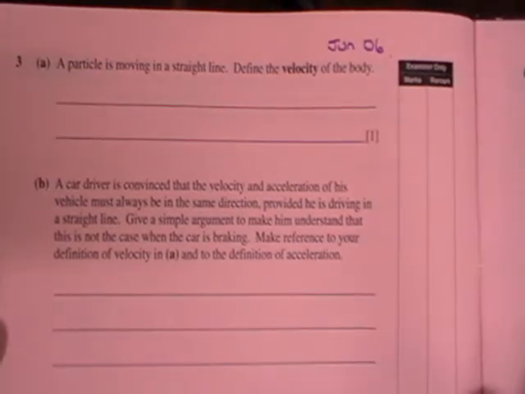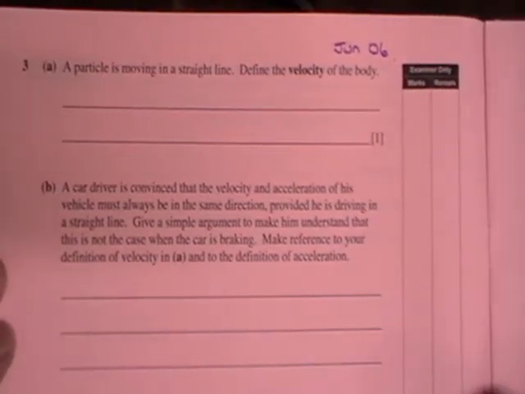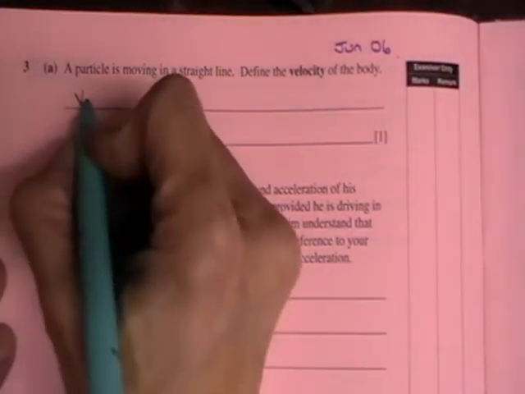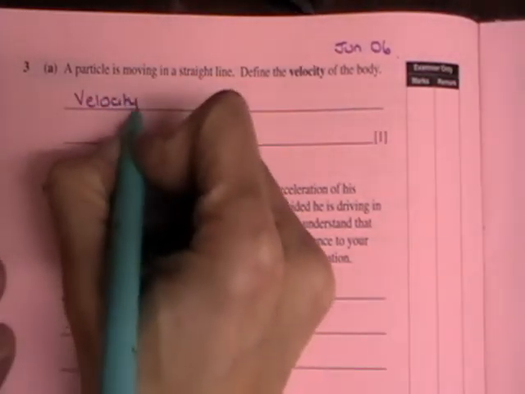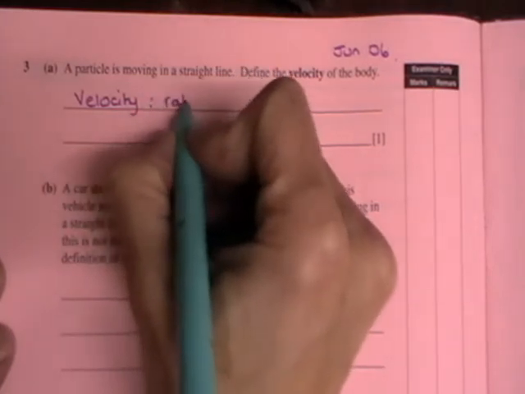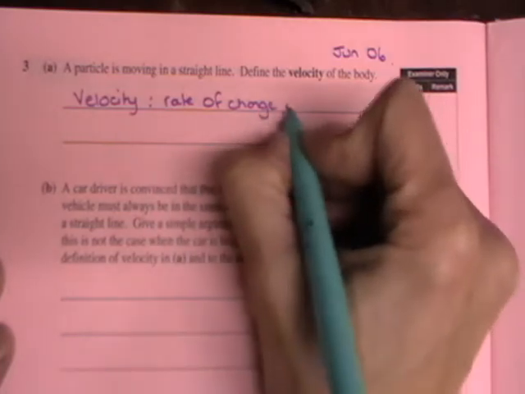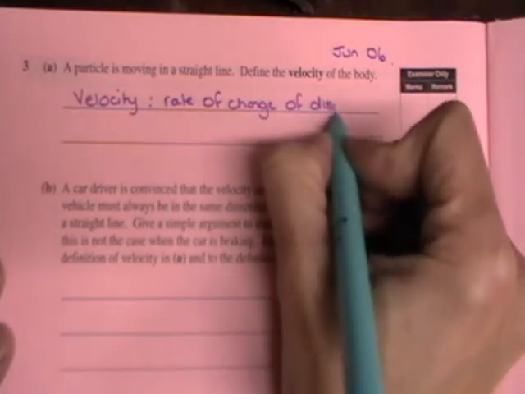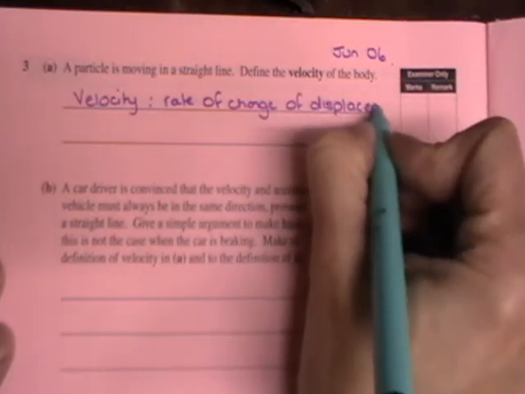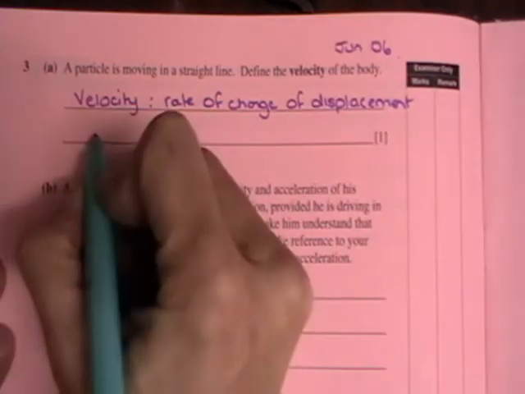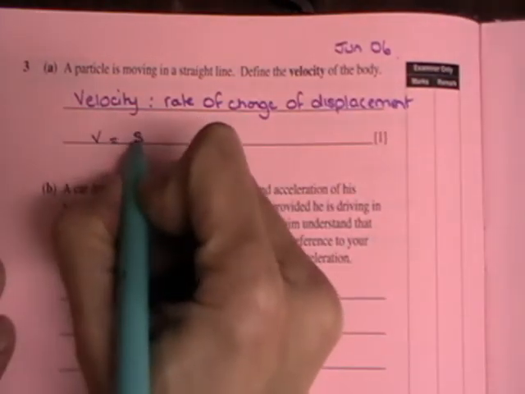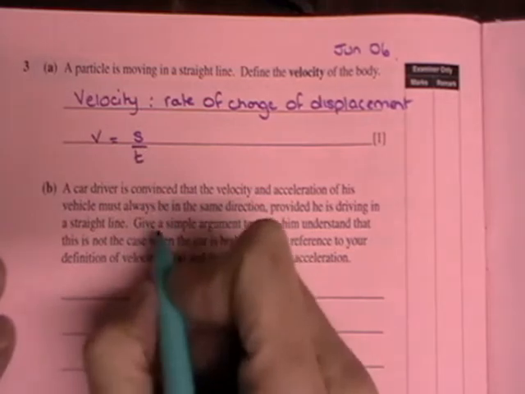This is June 2006 question 3. A particle is travelling in a straight line; to find the velocity of the body, velocity is just the rate of change of displacement. And you could also get away with saying that velocity was displacement over time, provided you explained your symbols.